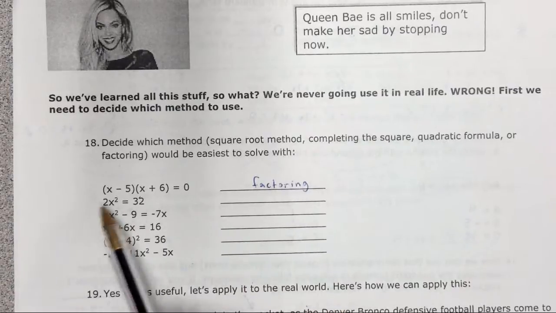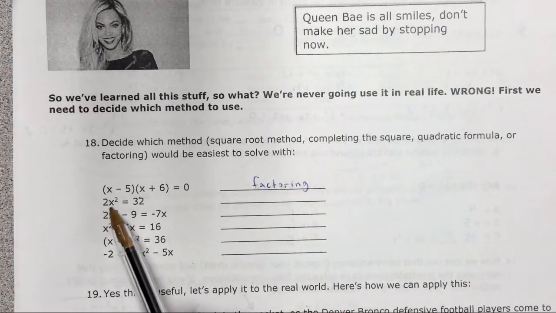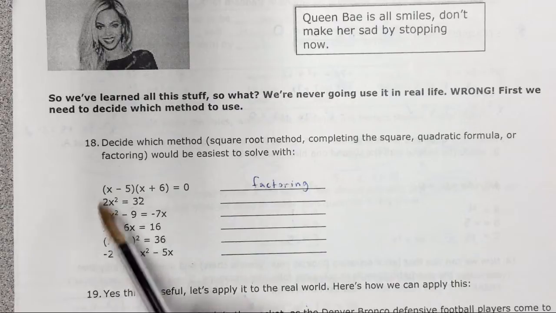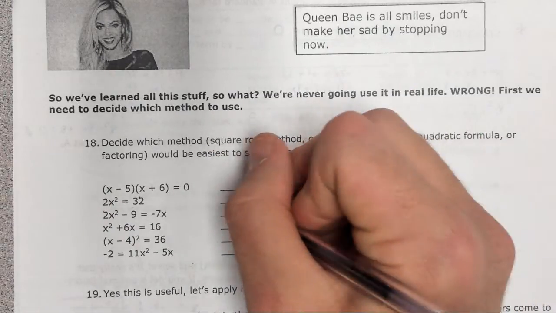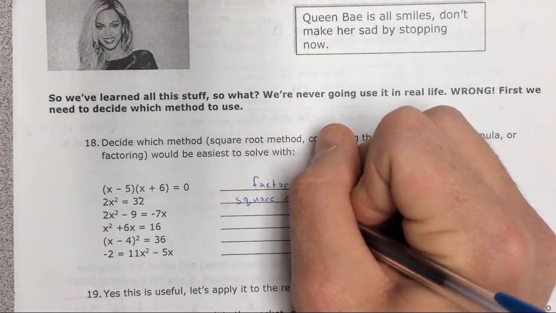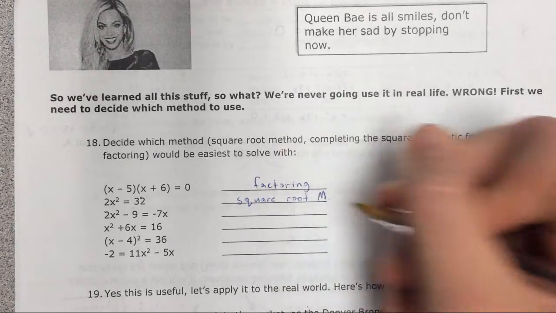This one. Well, look, I almost have an x squared by itself. Do you see how if I divided by 2 and divided by 2, I'd have an x squared by itself and a number over here? And which method can I use when I have an x squared by itself? The square root method. I'm going to do M for method.